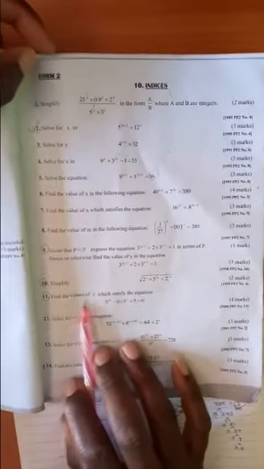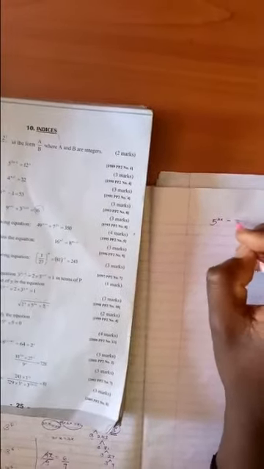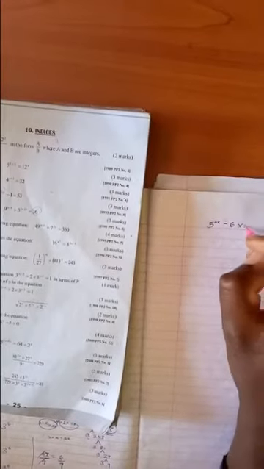So still from the same book, KCSE Made Familiar, on the same topic, indices, I've chosen question 11, which says find the value of x which satisfies the equation. The equation is 5 to power 2x minus 6 times 5 to power x plus 5 is equal to 0.